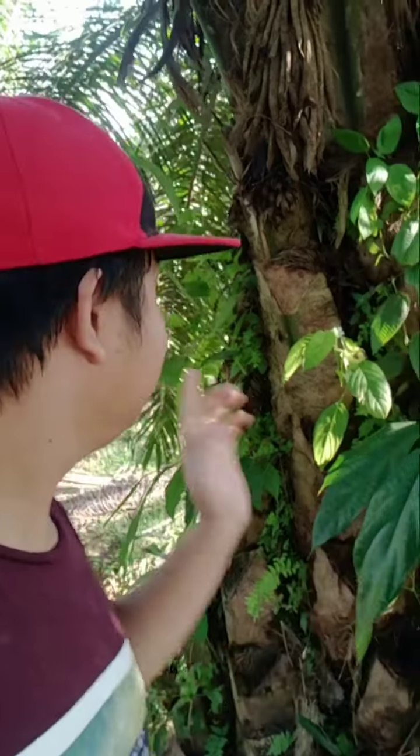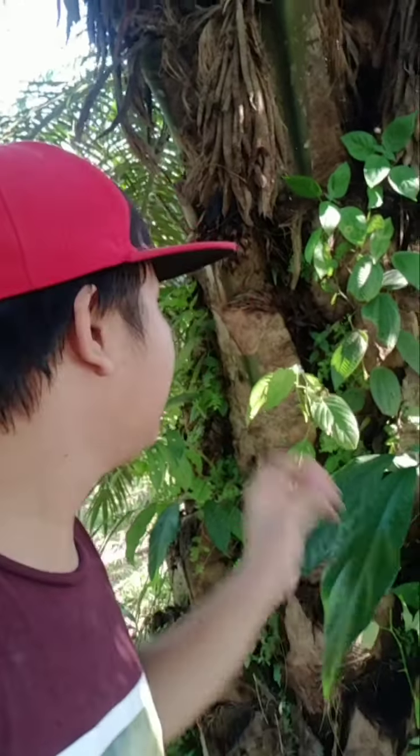Supposedly, monocot plant stems are soft, but this one, you see, is woody on the outside, but actually the inside of the stem is soft because it is full of water.